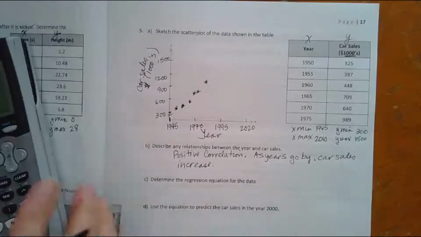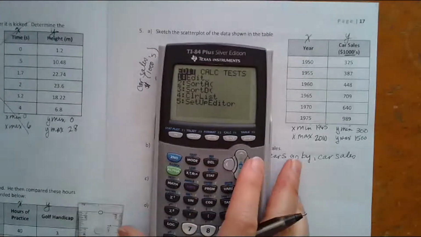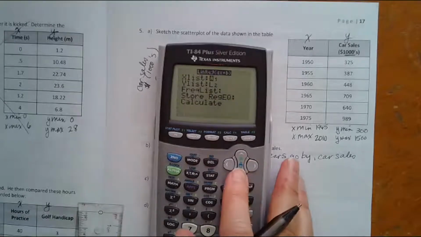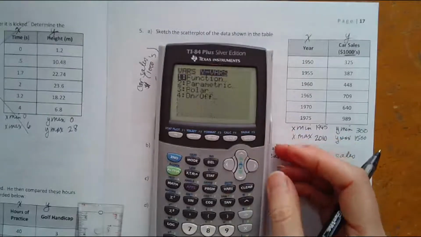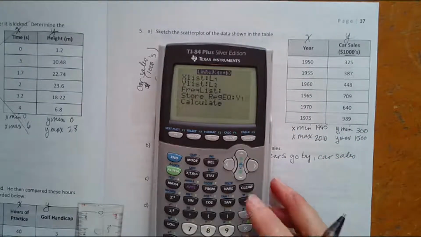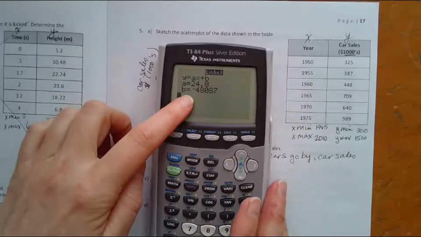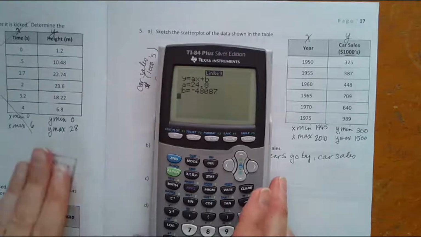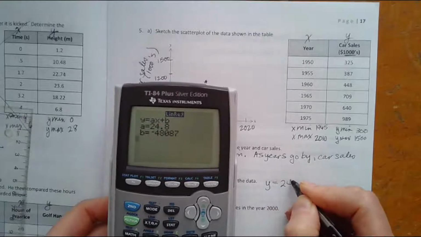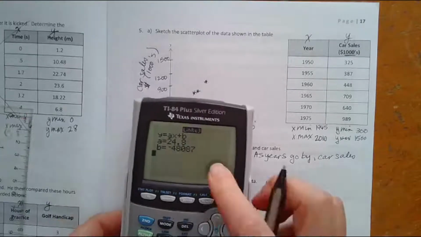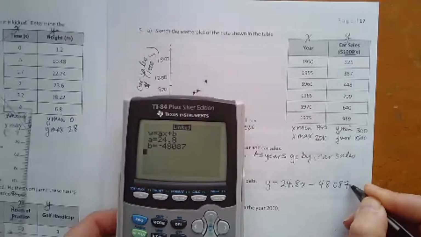Determine the regression equation for the data. Okay, so just like before, now we got to get the equation. Stat, calc, number 4. Stop here. Press bars. Y bars. Enter, enter, move down, enter. So this gives me my A and B value, which I have to substitute into the form of my equation. So y equals 24.8x plus minus, the minus will overpower the plus, 4087.